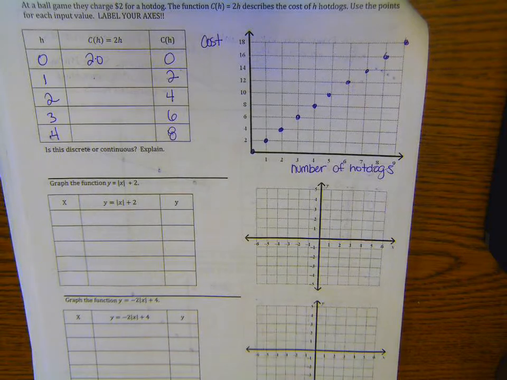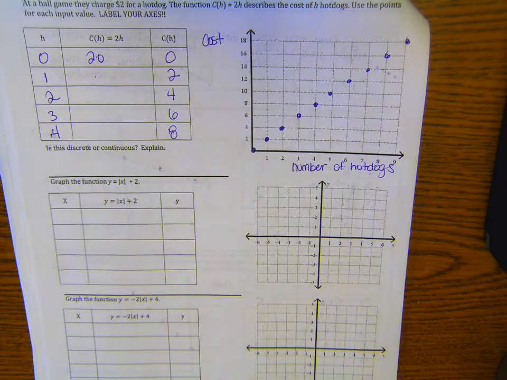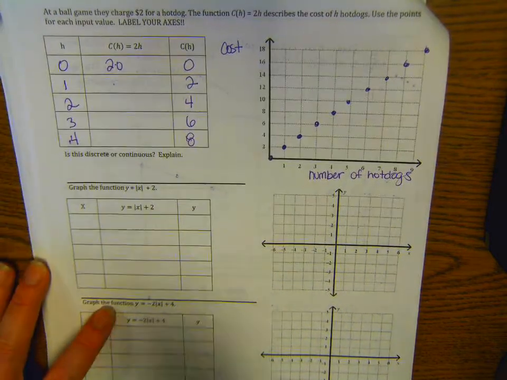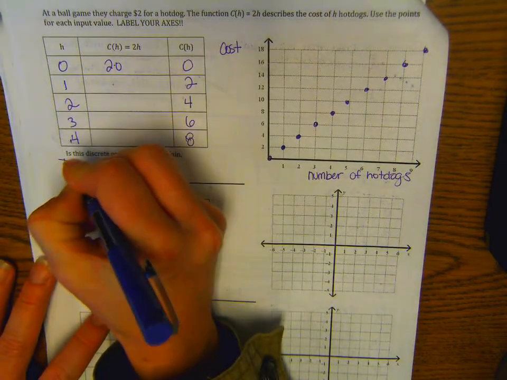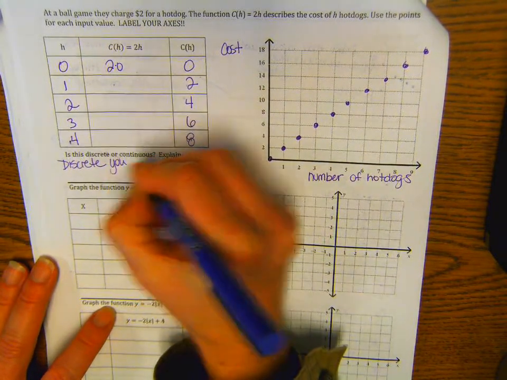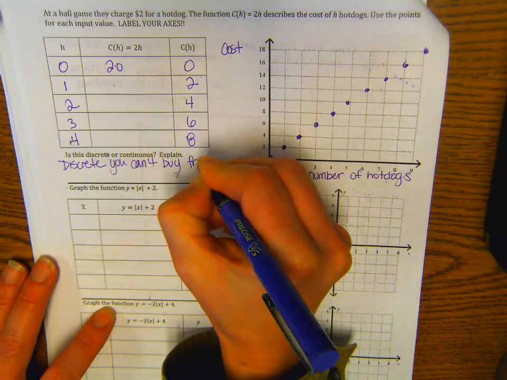On the last assessment, I asked a question about that, and some people said it's continuous because it goes on forever. This is not continuous, is it? But it does go on forever. It's not continuous because you can't have half of a hot dog. You're not going to buy half of a hot dog. All right, so this is discrete. You can't buy fractions of hot dogs.